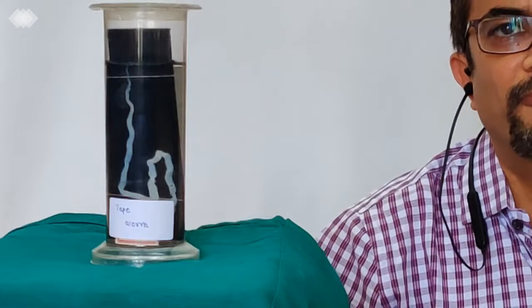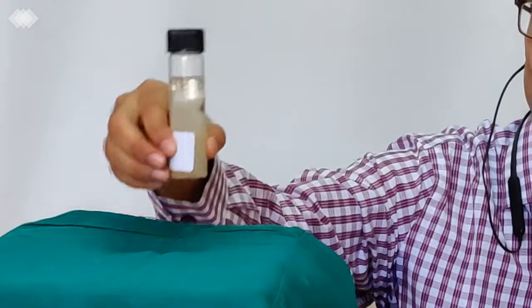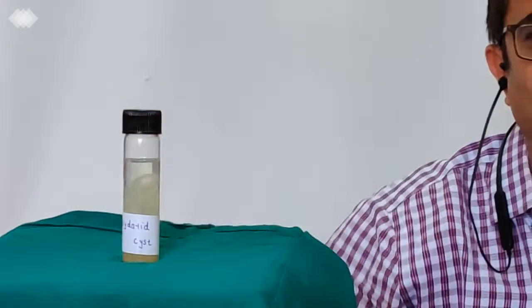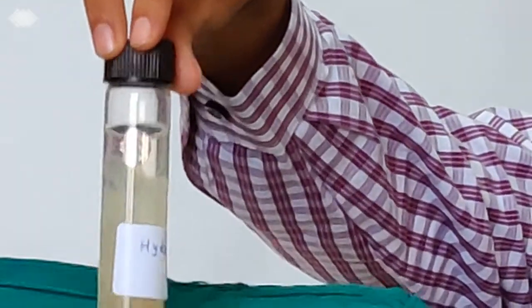Now we are taking the second one, and that is hydatid cyst. See, hydatid cyst is basically from the dog tapeworm. The adult worm would be in the dog, and the human being is an accidental intermediate host. So in humans it would produce such a cyst.